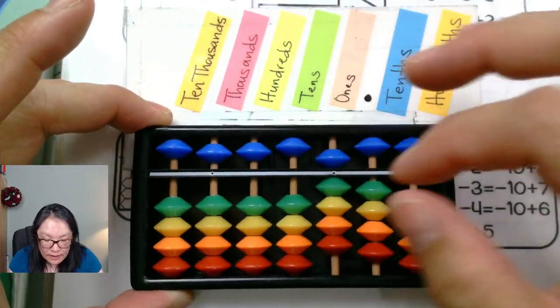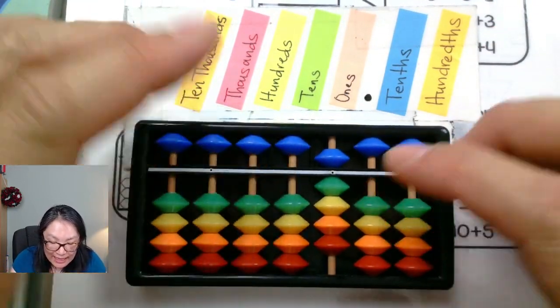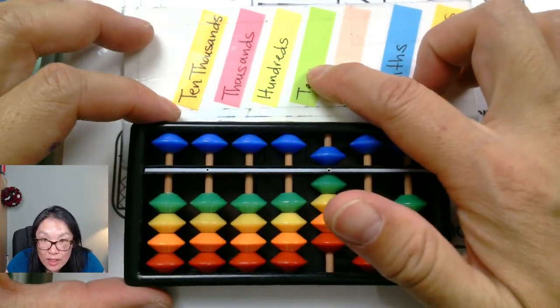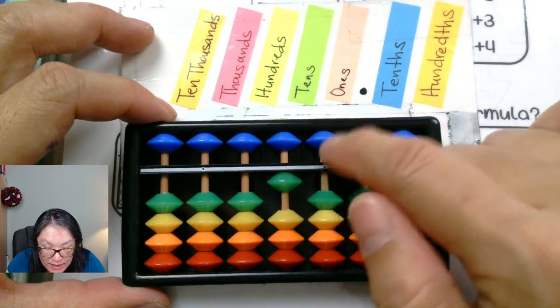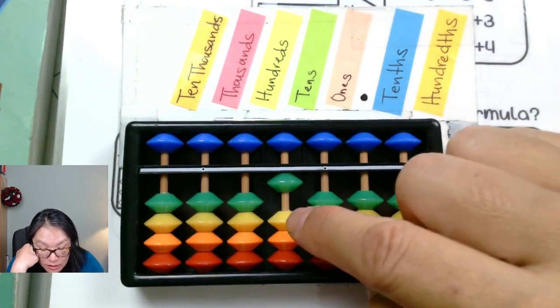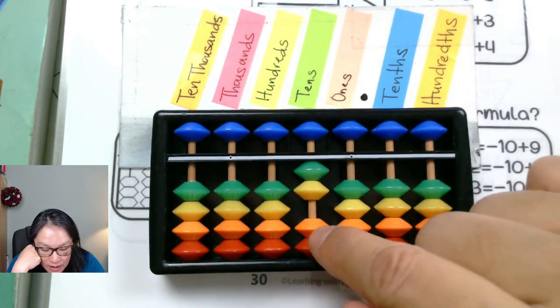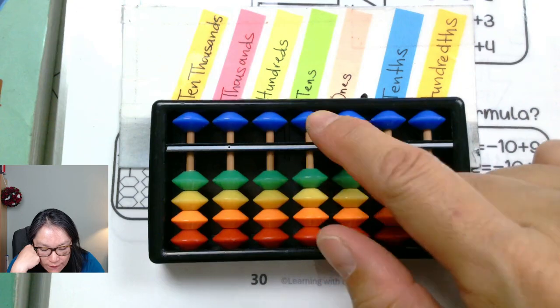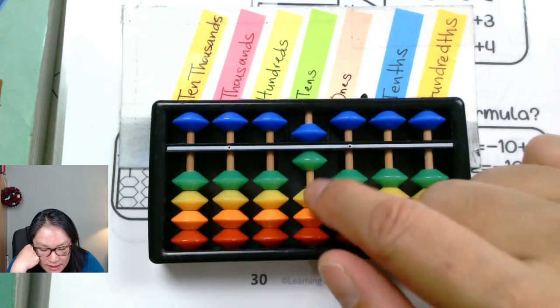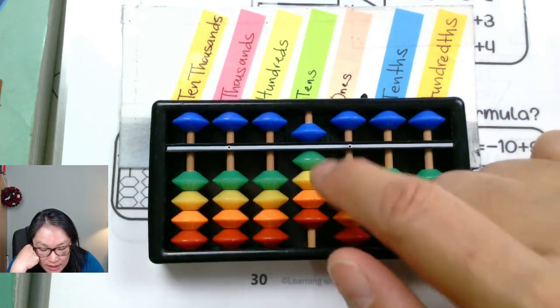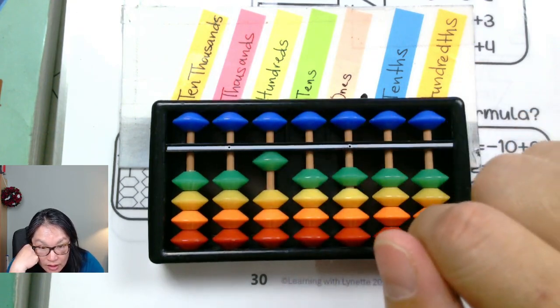So let's go back. This is 9. Well, what's after 9 is 10. Because we have our 1s and our 0, this is what 10 looks like. And now we can count by 10s: 10, 20, 30, 40, 50, 60, 70, 80, 90, and then 100.